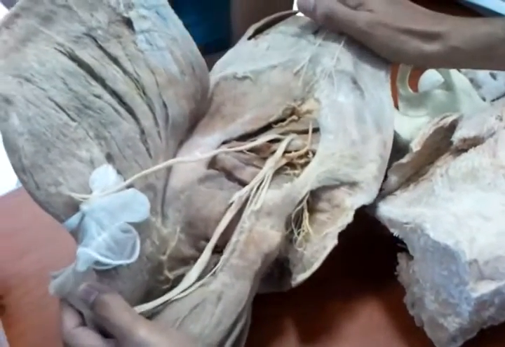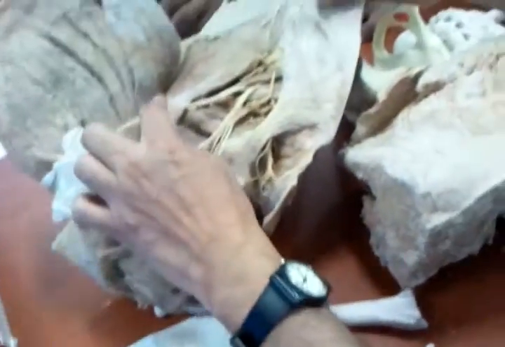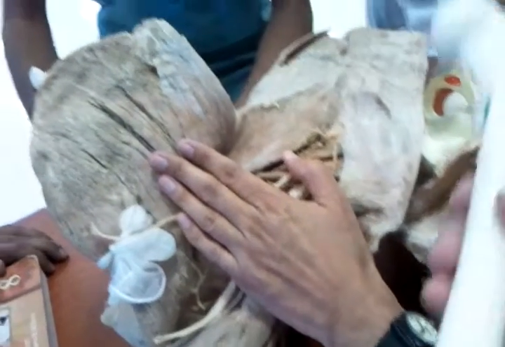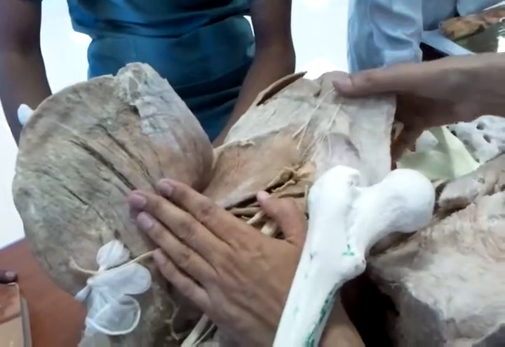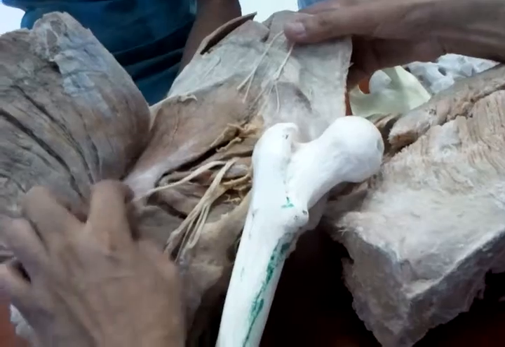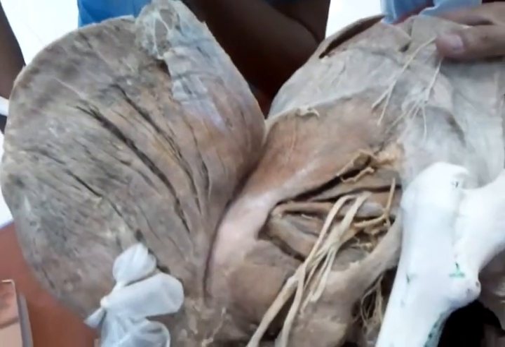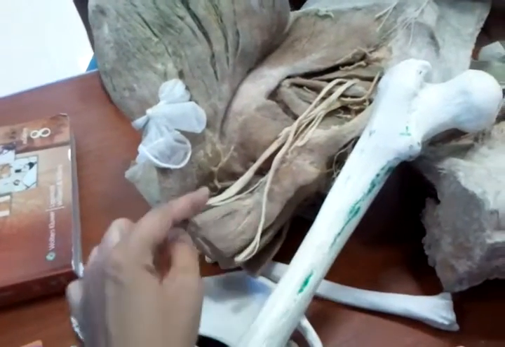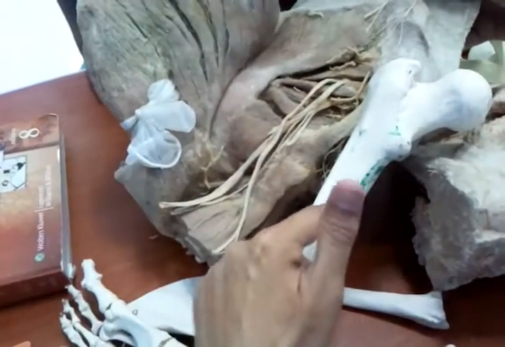Which is anterior and which is posterior? Anterior minimus and posterior medius. See, this gluteal region is this one. And this bone here is this bone. This insertion here is on the gluteal tuberosity. This mass, which is attached on the femur, is coming here.